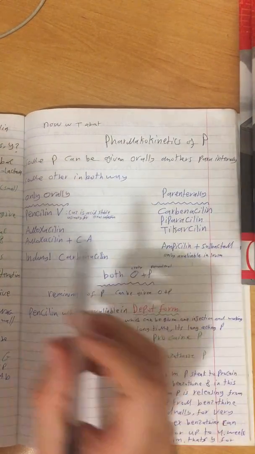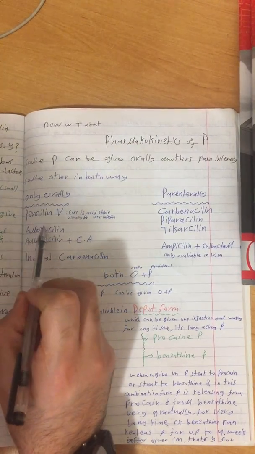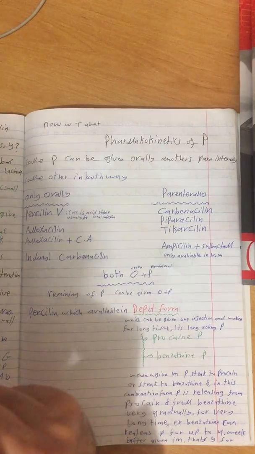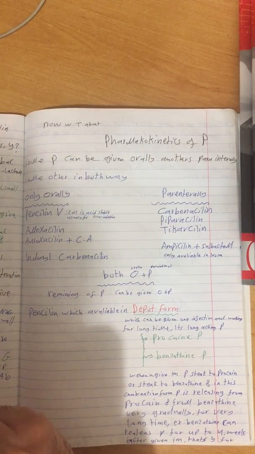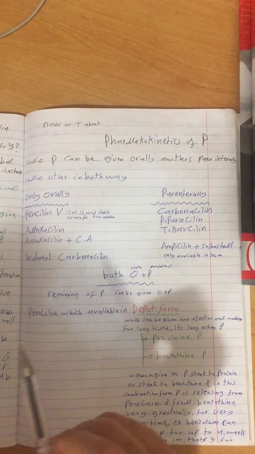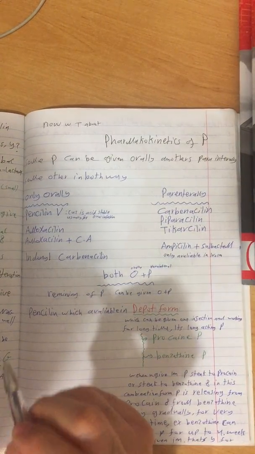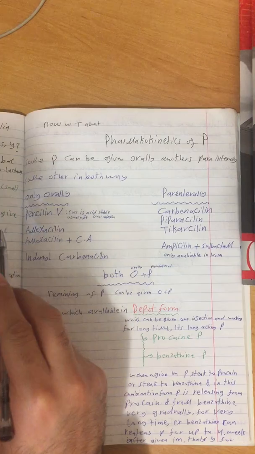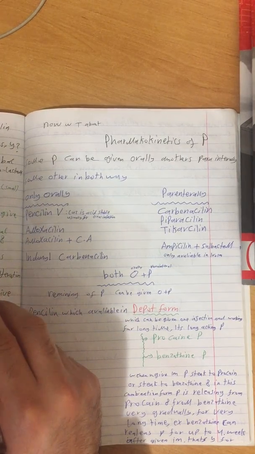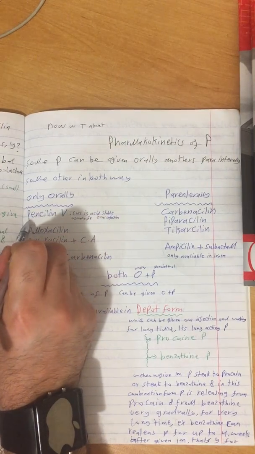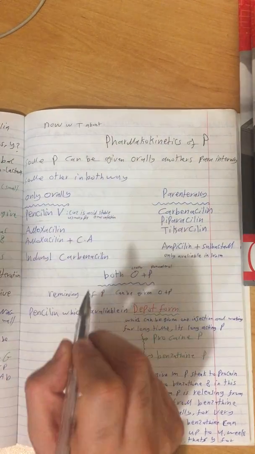Those penicillins which can be given orally are penicillin V, amoxicillin plus clavulanic acid, or indanyl carbenicillin. So penicillin V, why can we give it orally? Because it's acid stable. Usually for oral infections we can use this penicillin V.